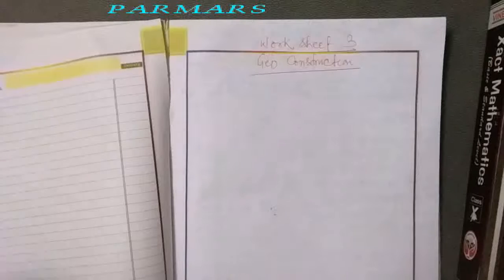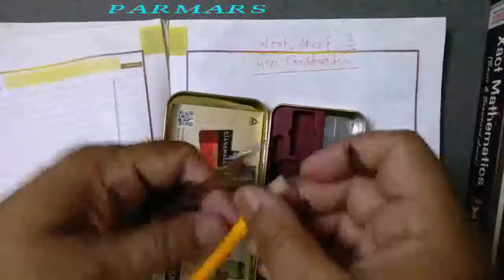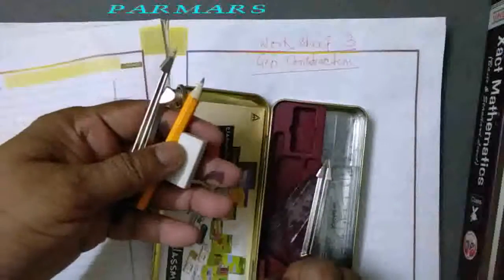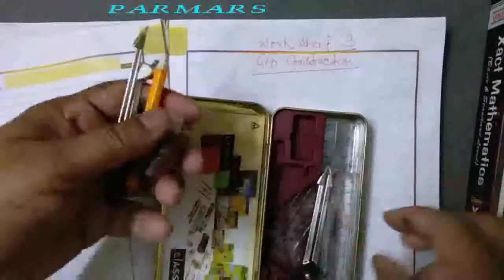So first, what we need is a geometry box, as I said. So here I have a geometry box. Try to understand. This is a compass, a pencil, an eraser, a sharpener.